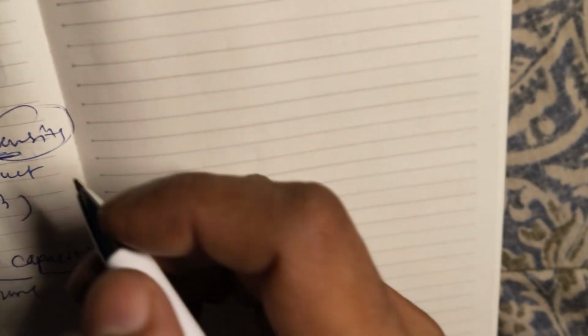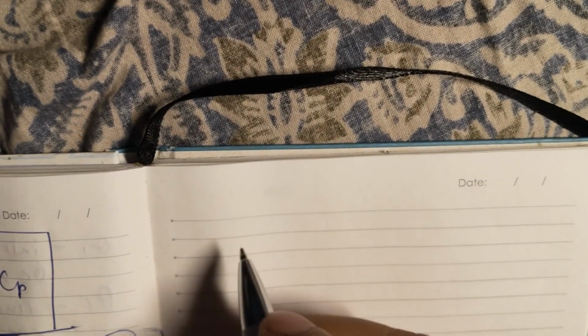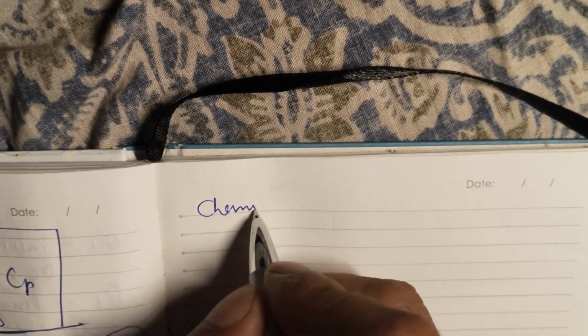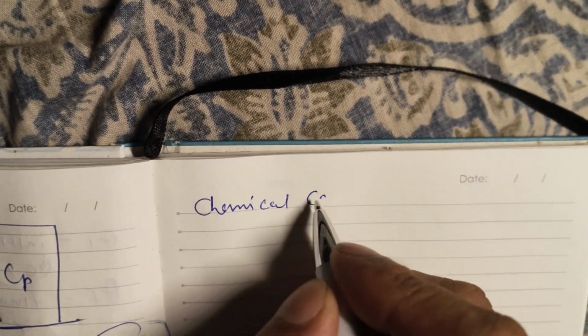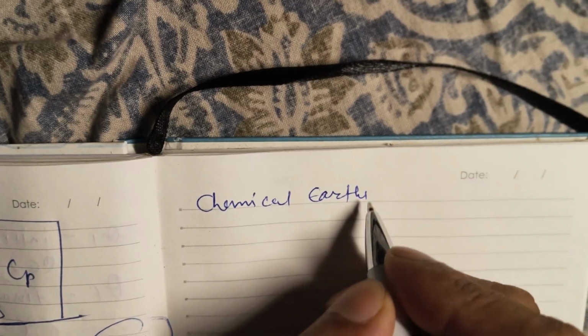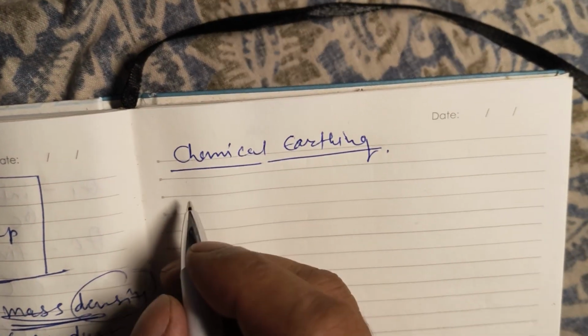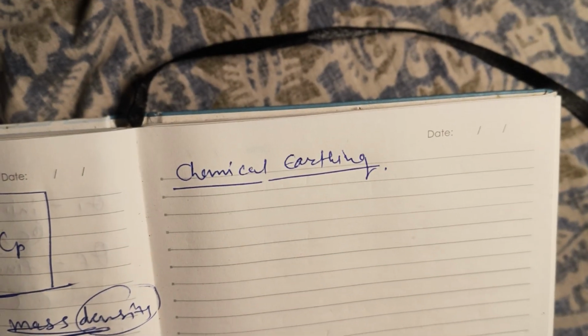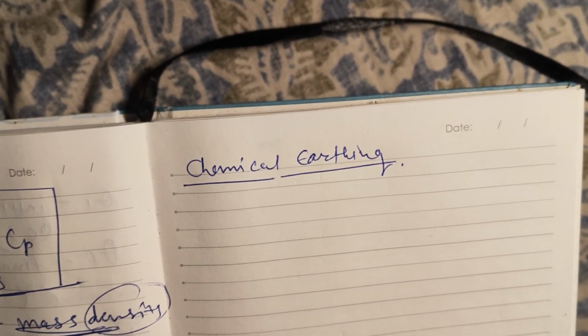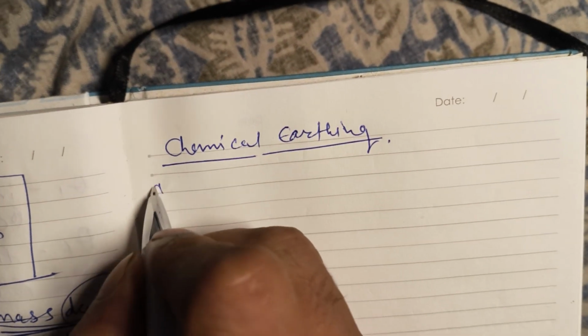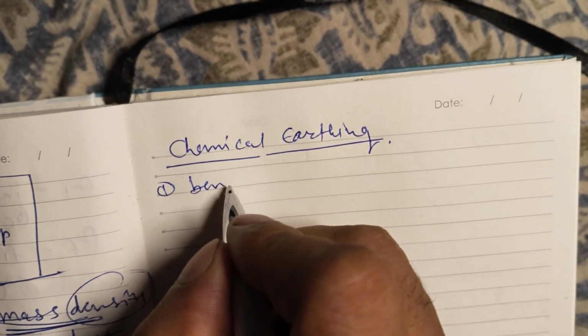Friends, today we will discuss chemical earthing. What are the filling chemical components? We will discuss their properties. First one is bentonite.